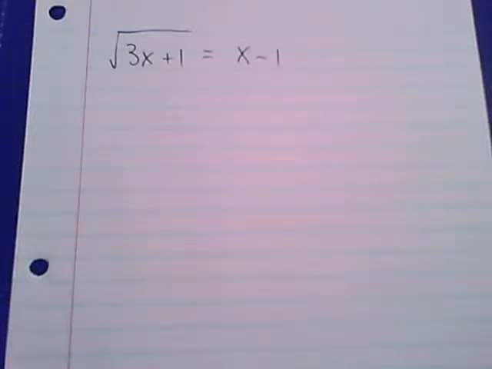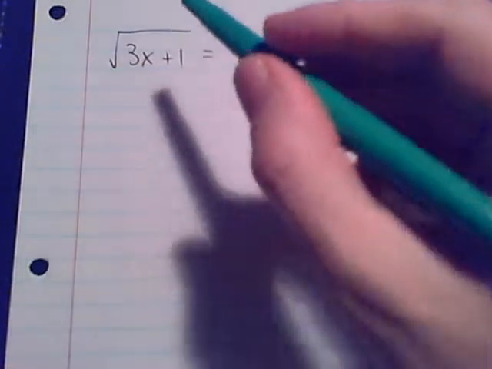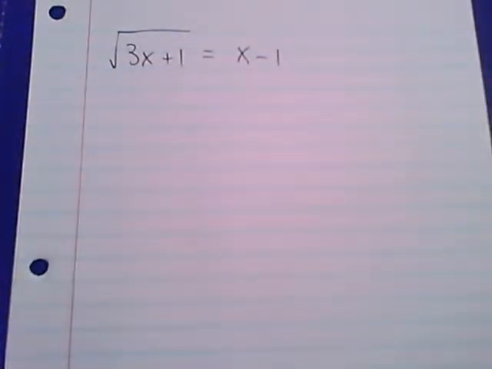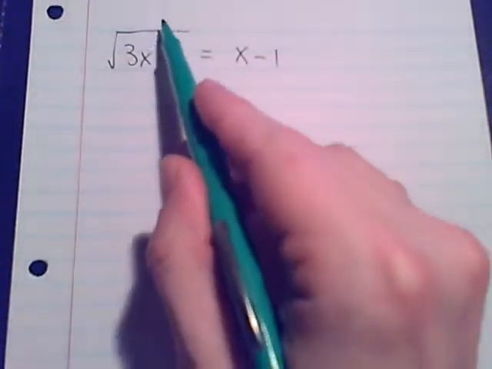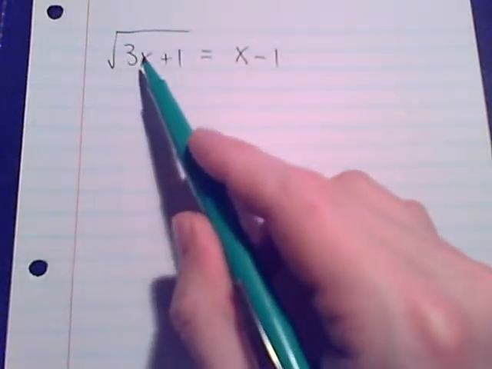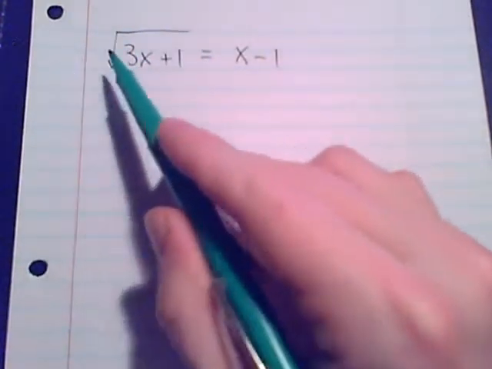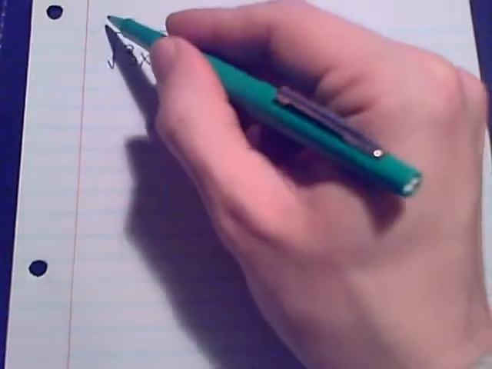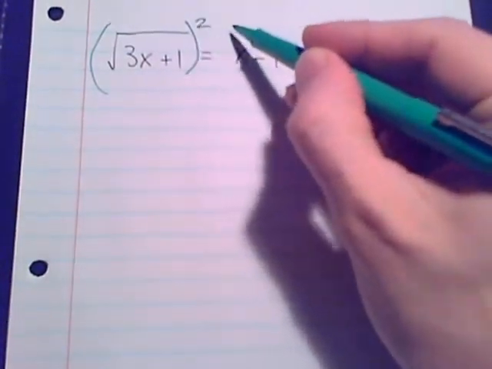Here's our next example. It's a radical equation, so we want to square both sides to cancel that radical. We want to make sure that the radical is isolated before we square both sides, and in this example it is. There it is on the left side, that radical, with no other terms outside of the radical on this side. So we're ready to square both sides.